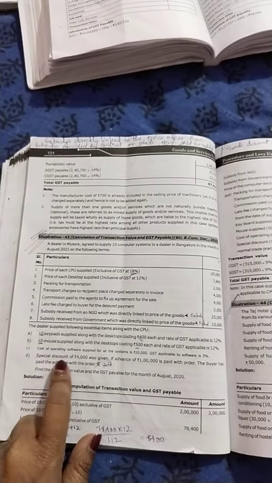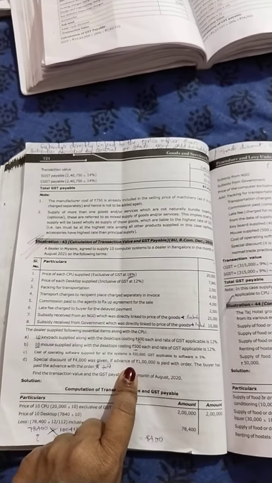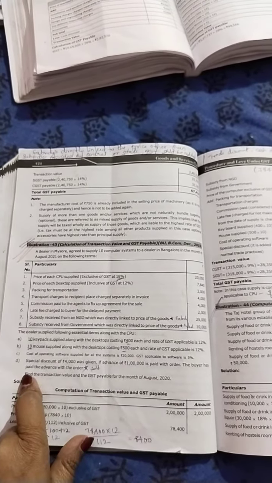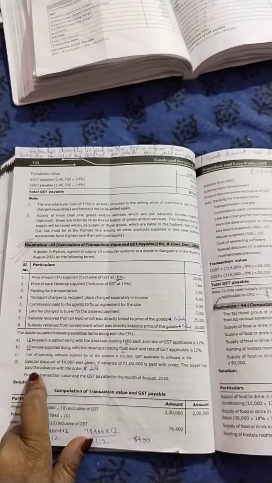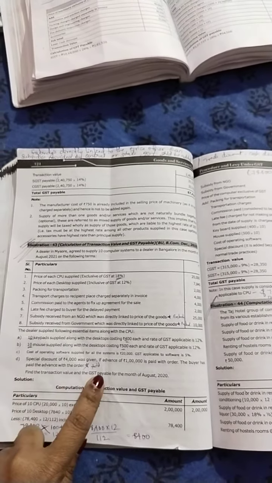Then a special discount of 4,000 was given if an advance of 1,000 is paid with the order, but the advance anyway was paid with the order. So find the transaction value and the GST payable for the month of August 2020. So this is going to be the question.